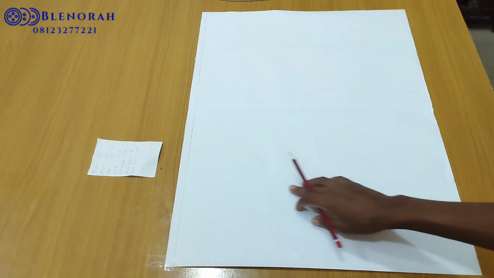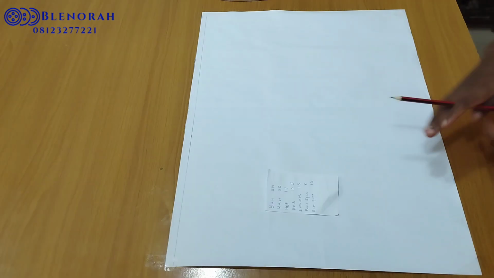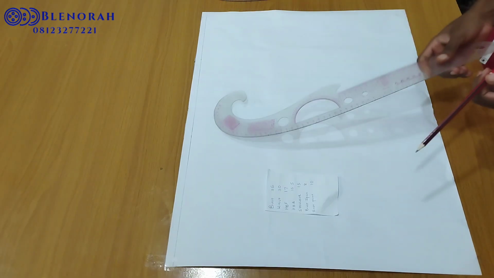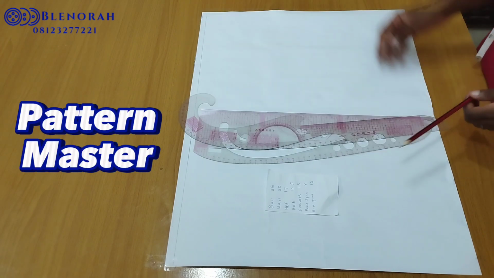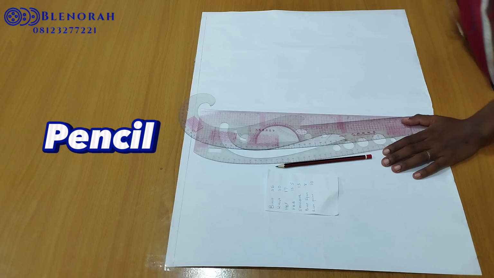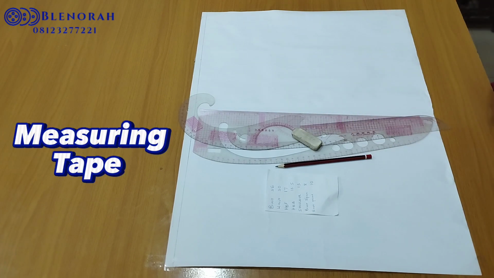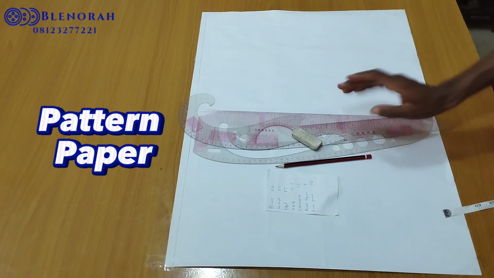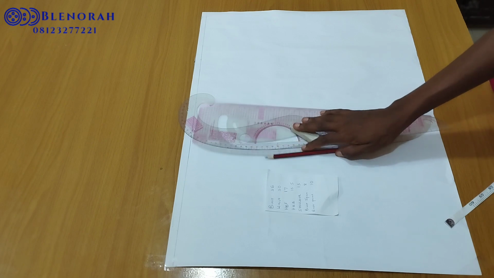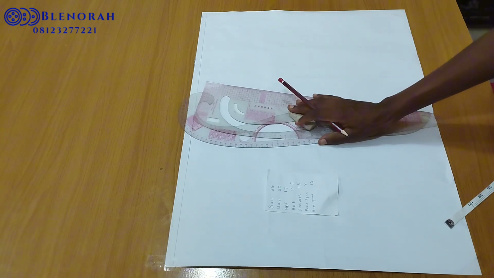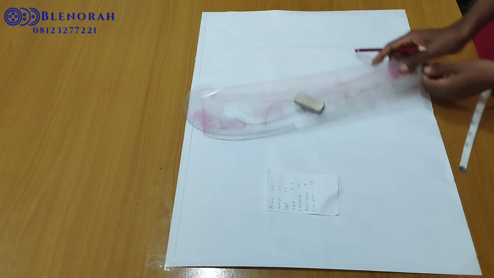I have my guideline already. Also, the sewing tools we need: you need your French curve, your pattern master, pencil, eraser, your measuring tape and your pattern paper. These are the basic tools you need in this class. You also need a tracing wheel, but for this class, these are what we'll be making use of.